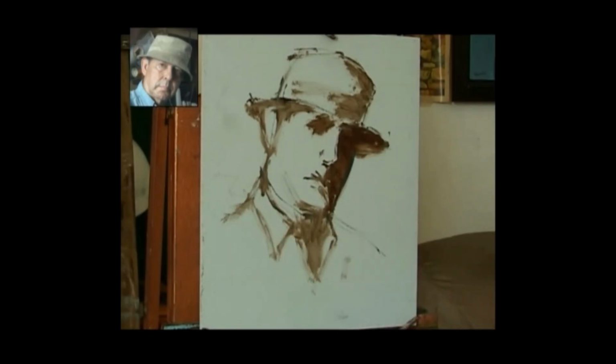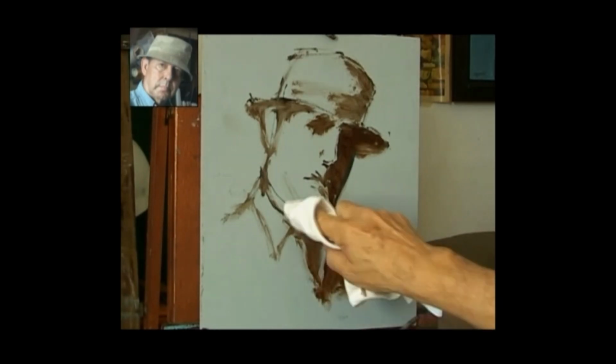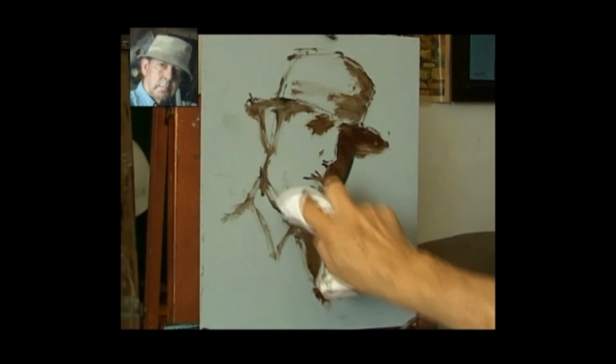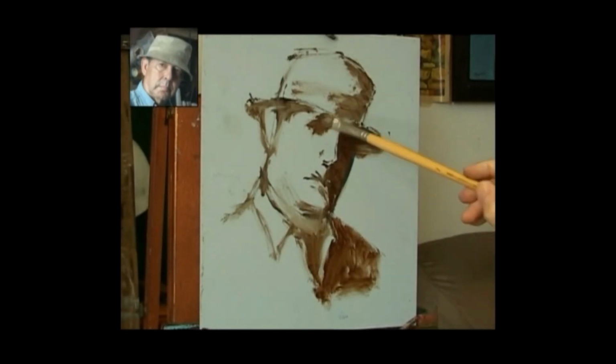Make these dark masses with loose brush strokes and no details, but as exact as possible. You should start with the larger shapes first because if the proportions of these are right, the smaller shapes will fall into the right place very easily.